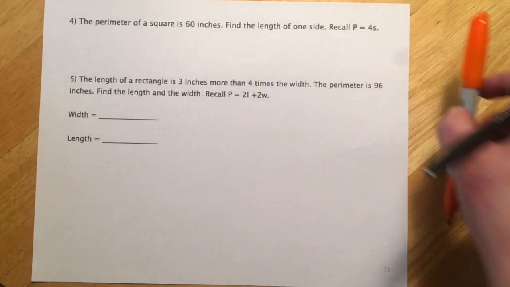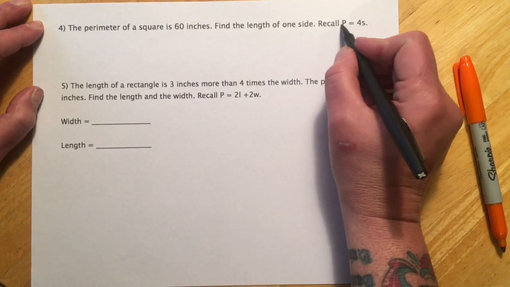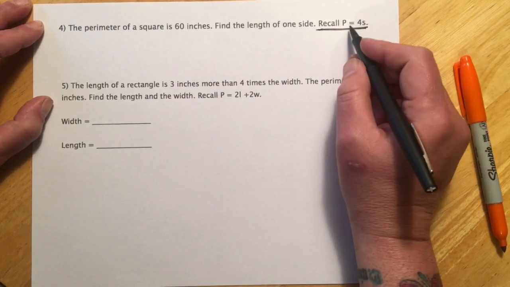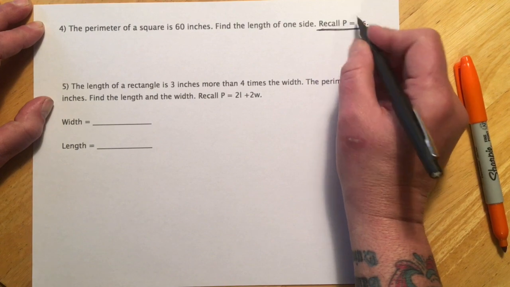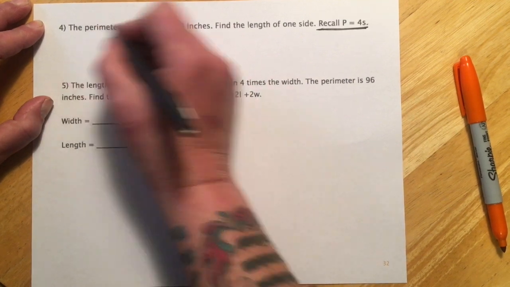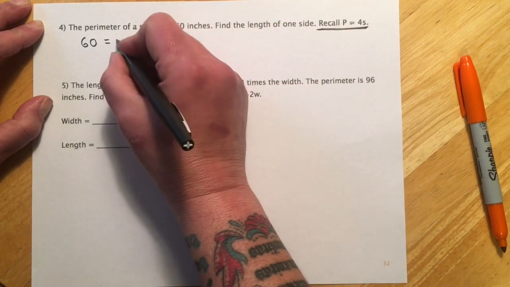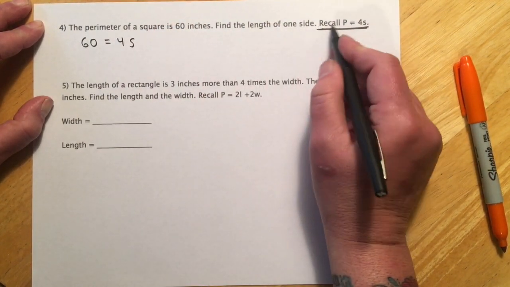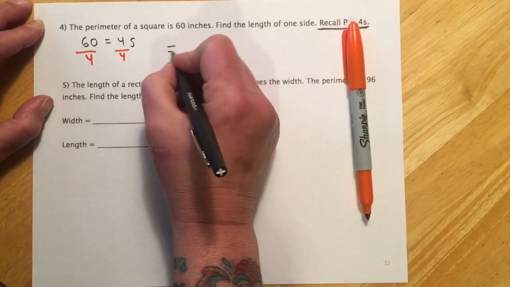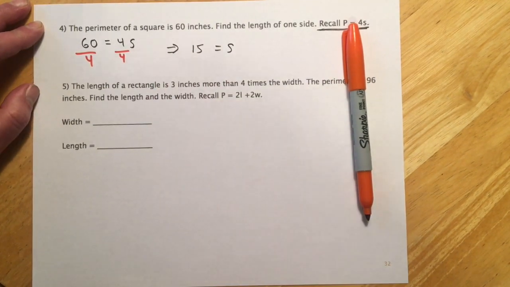Okay, this next one's pretty friendly. We got the perimeter of a square is 60 inches. Find the length of one side. Here I have, recall perimeter equals 4 times the side. On the exam, I will give you this, so you don't have to worry about memorizing that. In the homework, though, I don't think they give it in the problem, so hopefully you're looking at the notes and finding the formulas. So perimeter of a square is 60 inches, so okay, perimeter P is 60, and that's going to equal 4 times the side. So then if I want to find the length of one side, it's a not very hard problem. We just divide the 4, and then 4 goes into 60 15 times. So that would be the length of our side.